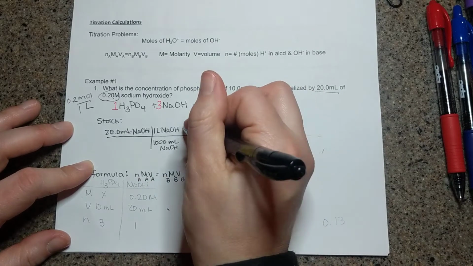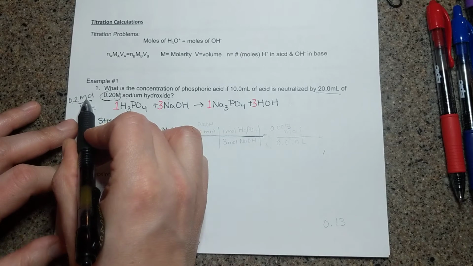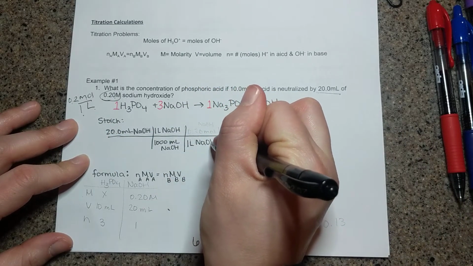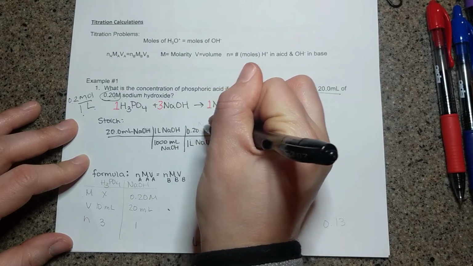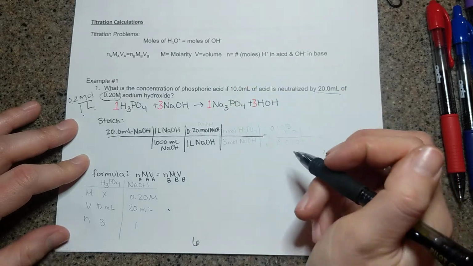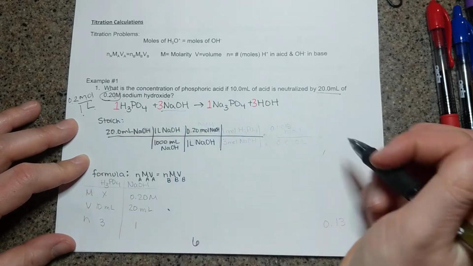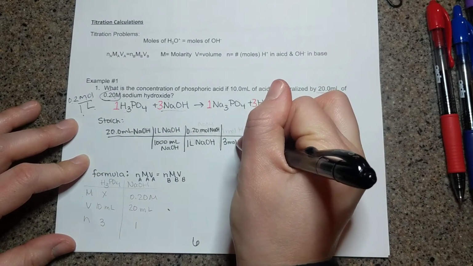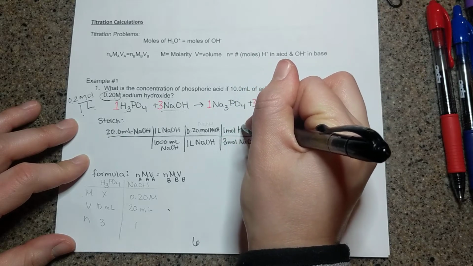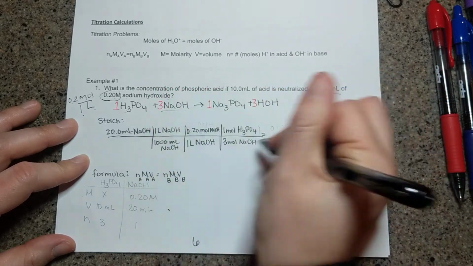So I know that 1 liter of sodium hydroxide has 0.20 moles of sodium hydroxide in it. I use my mole-to-mole ratio to go from moles of sodium hydroxide to moles of phosphoric acid, for every 1 mole of phosphoric acid. And then I know my moles.